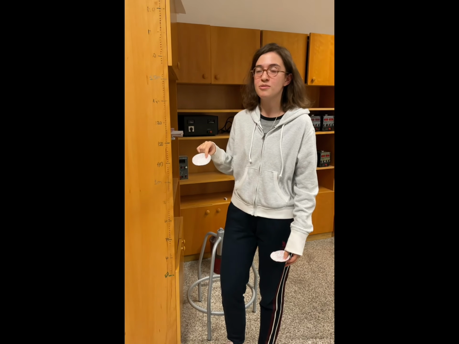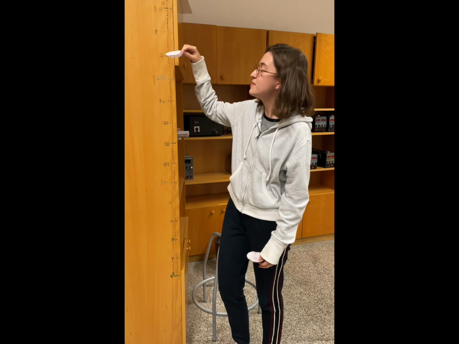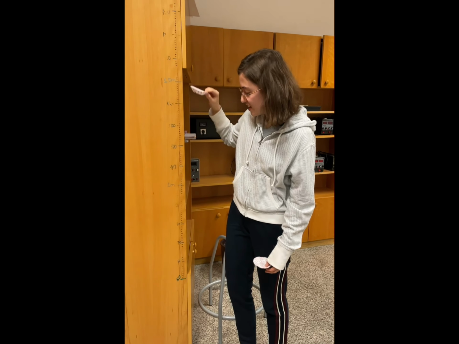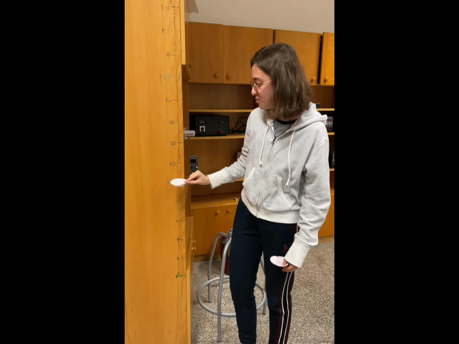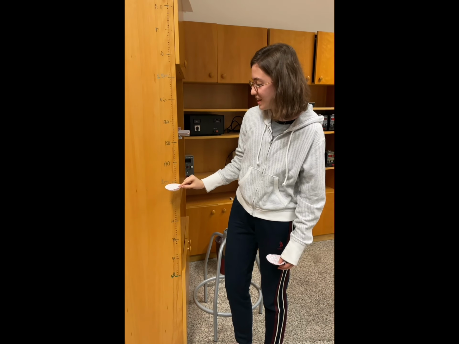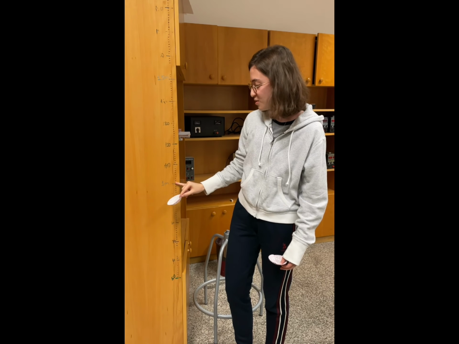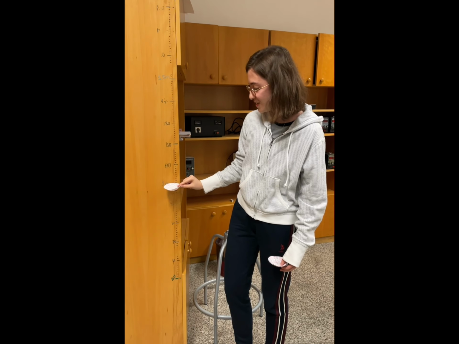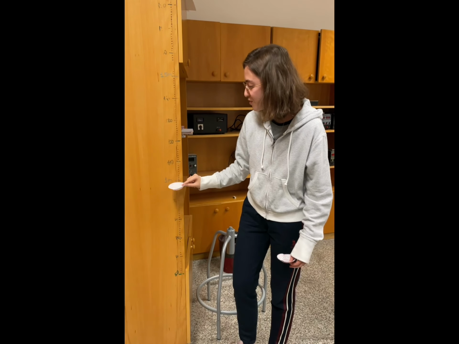To calculate the terminal velocities of these cups from as far as I can, I will assume that they reach terminal velocity at a height of 1 meter, and I will measure the time until they reach the ground from when they are 1 meter above.